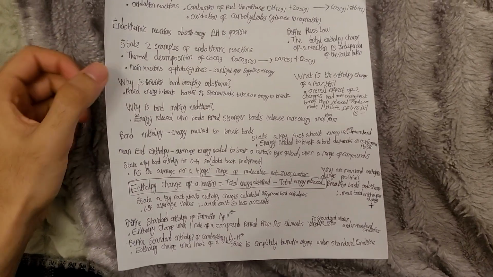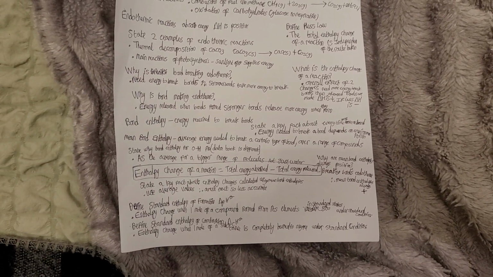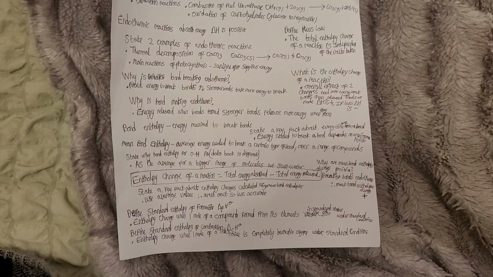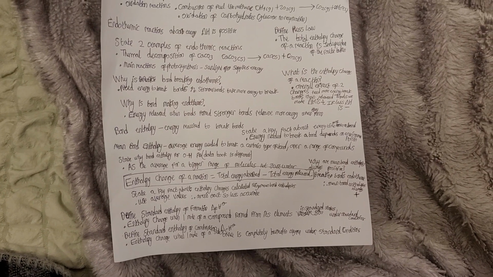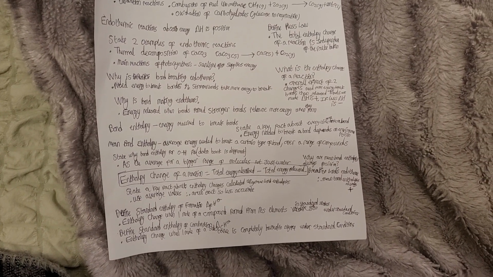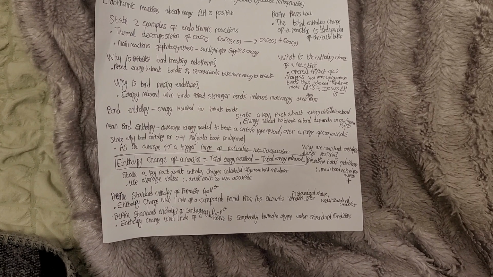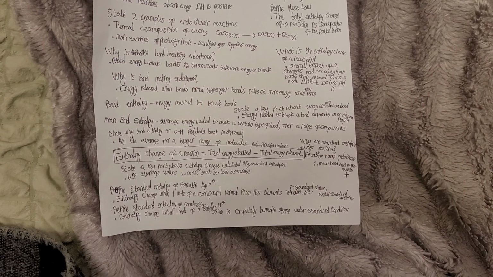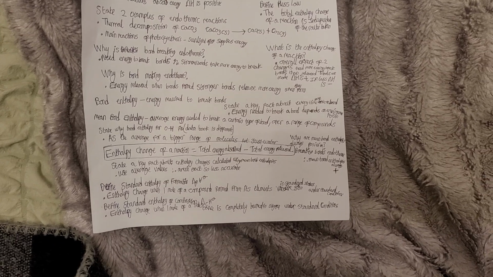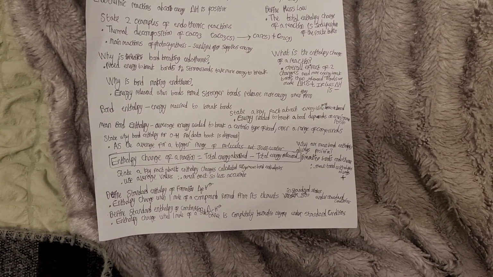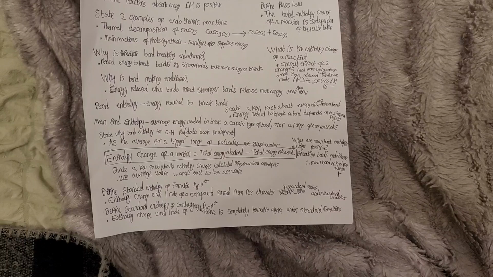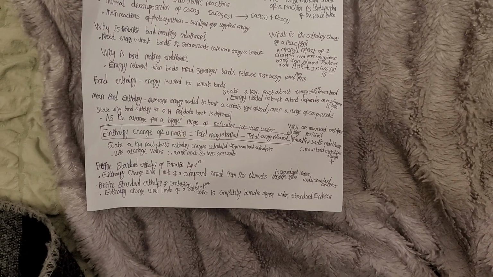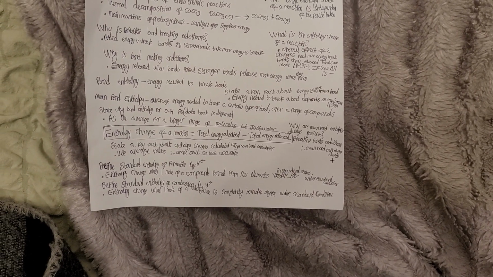Bond enthalpy: the energy required to break bonds. Mean bond enthalpy: the average energy needed to break a certain type of bond over a range of compounds. State why the data book value for the O-H bond enthalpy is different: the average is over a bigger range of molecules, not just water. The O-H could be in a carboxylic acid, etc. Enthalpy change of reaction equals the total energy absorbed minus the total energy released.